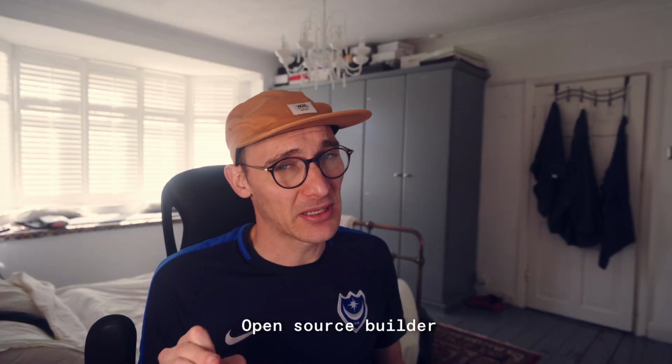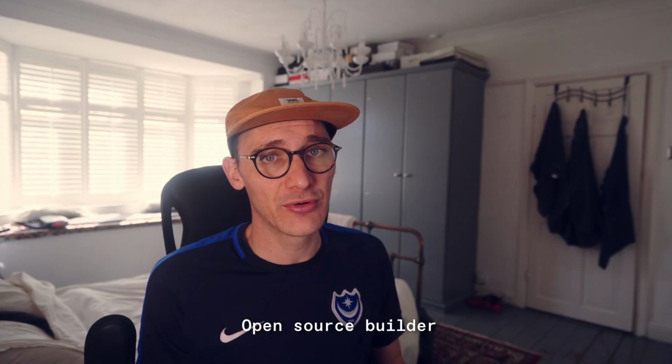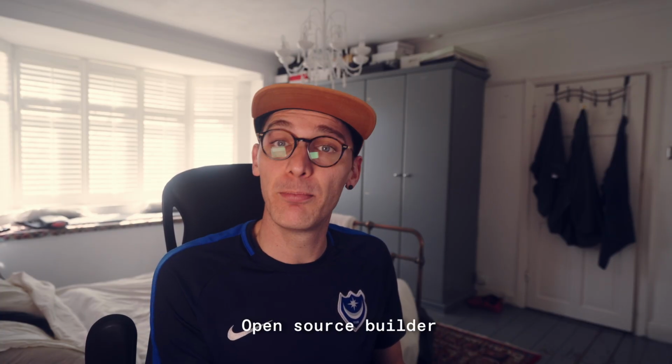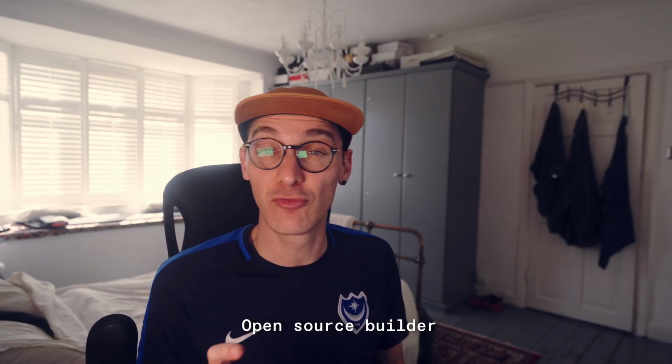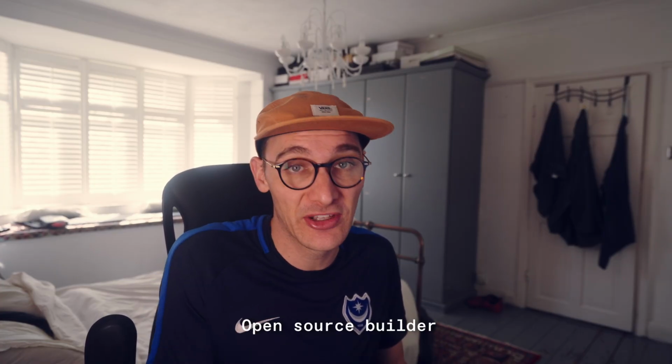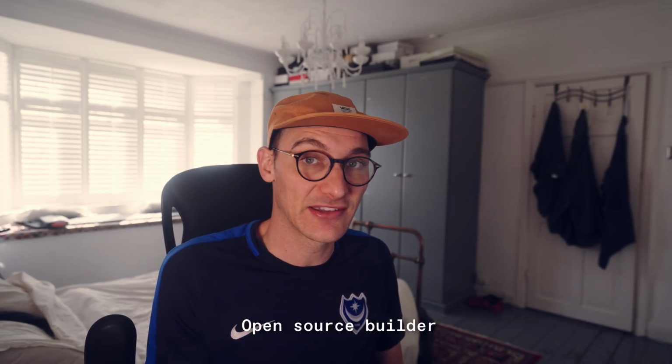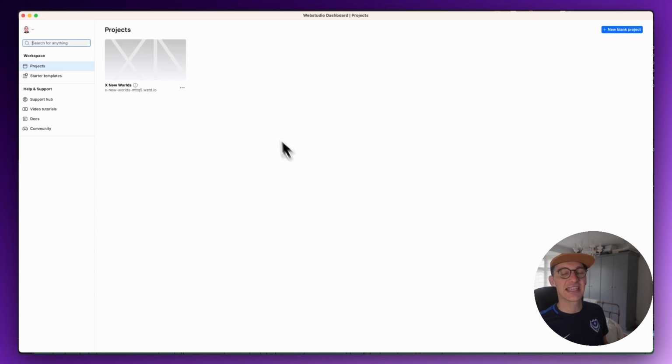Another aspect which is becoming even more important nowadays is the open source aspect of it. You can run the builder on your own server and run it locally. So if Webstudio disappears one day, you can still run the builder in its current form that you've downloaded and then still host your website. There's nothing particularly standout about Webstudio. It's just a great all-round tool.